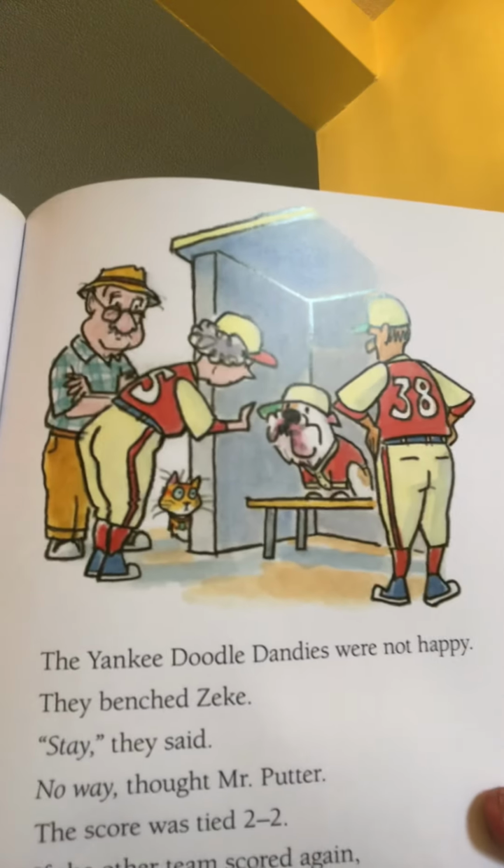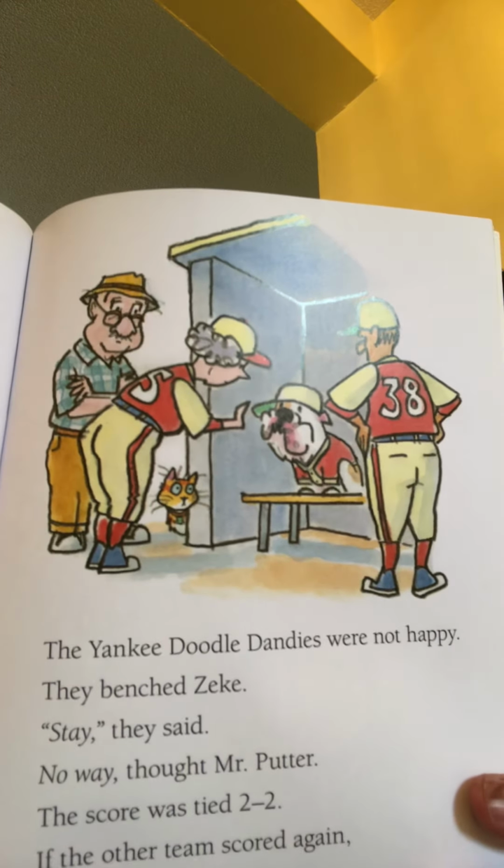Glump! With an exclamation. Zeke got the ball and ran in circles. The other team scored again. The Yankee Doodle Dandies were not happy. They benched Zeke. So look at Miss T-Berry's face. She's not very happy with Zeke. So how is she going to talk to him?